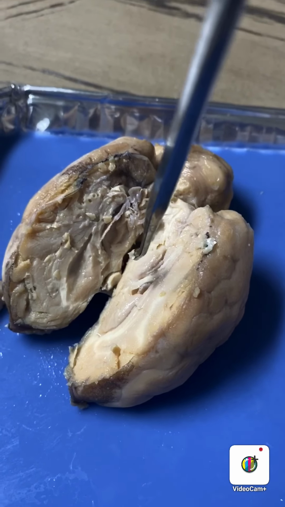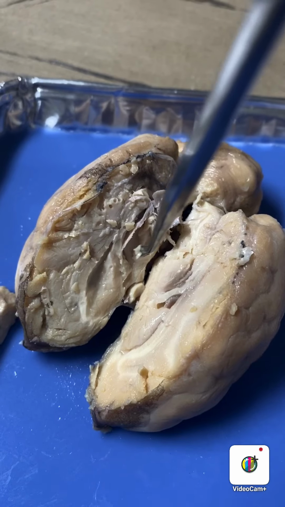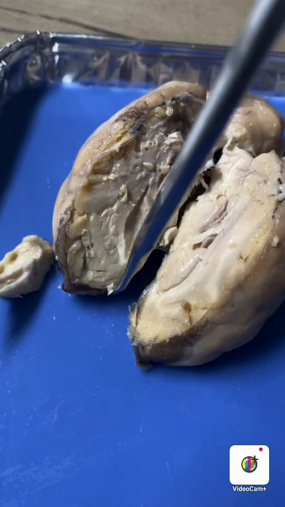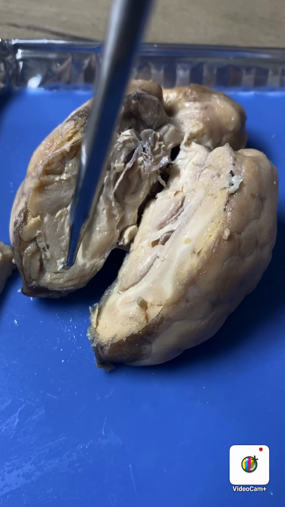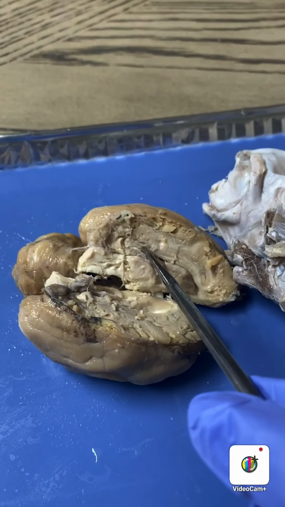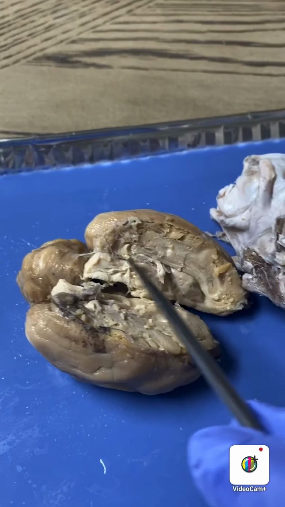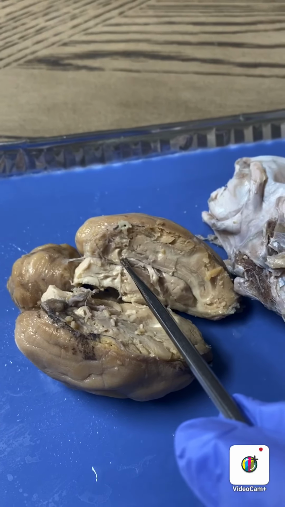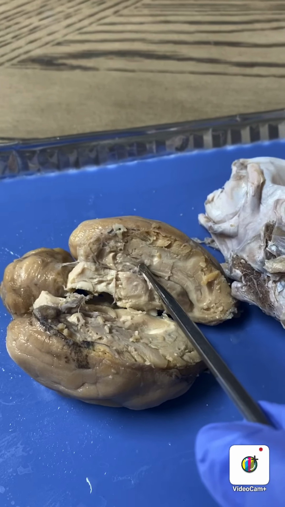The olfactory bulb is located here. So the fornix is located here. It's right above the thalamus, and it's right in here.